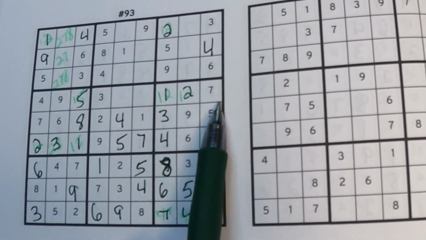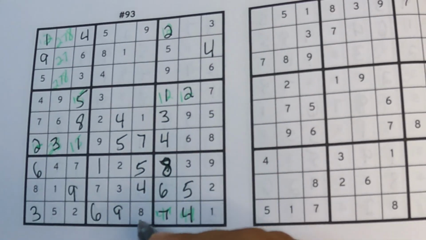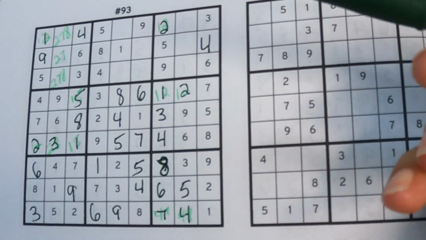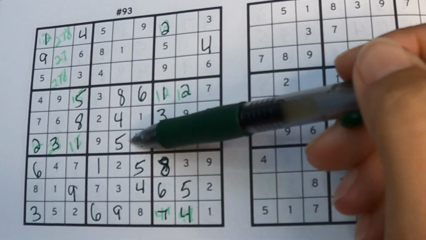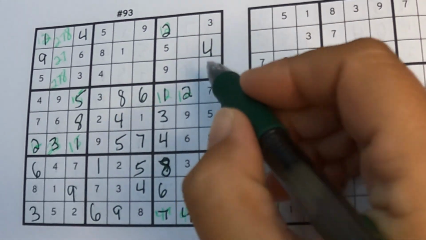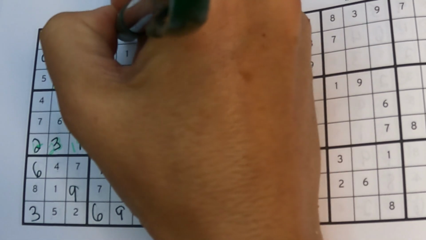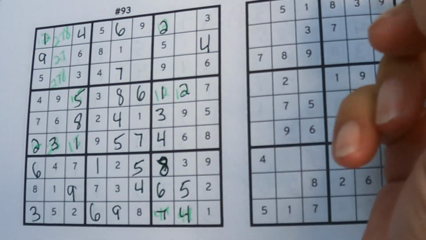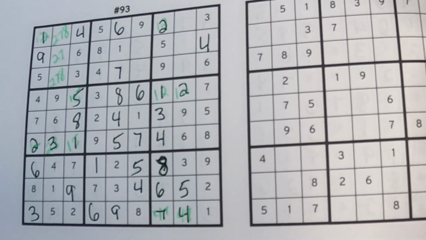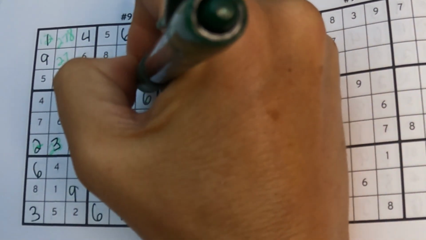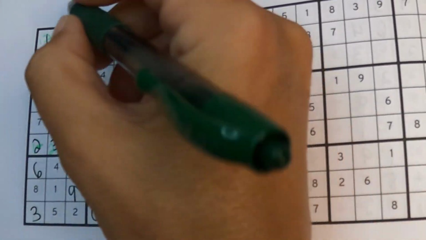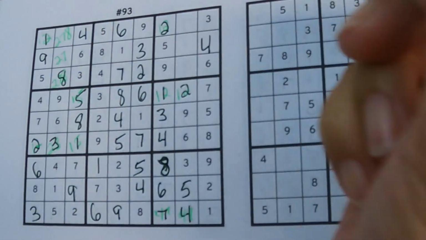For this row, we're missing 6 and 8. We've got an 8 here, so 6, 8. For this column now, we're missing 6 and 7. We've got a 6 here, so 7, 6. For this box now, we're missing 2 and 3. We've got a 3 here, so 2, 3. That 2 and 7 makes this our 8.